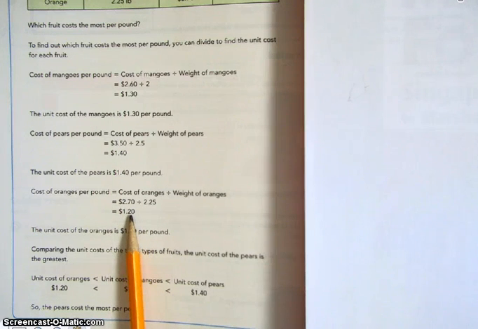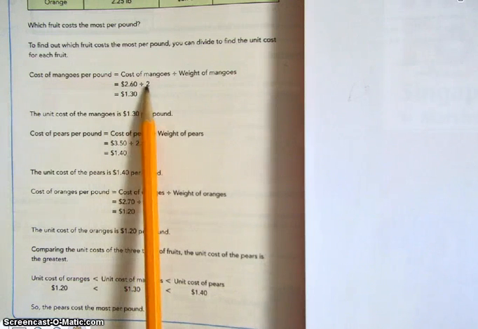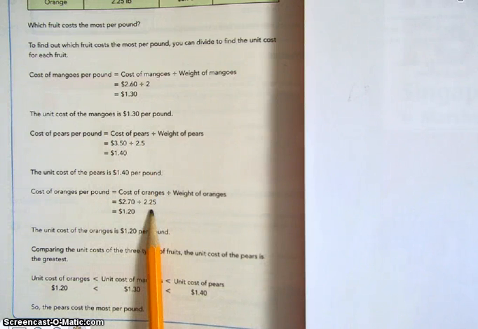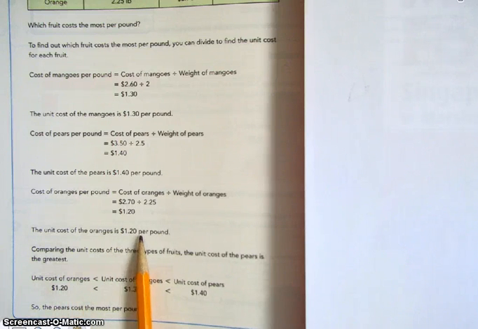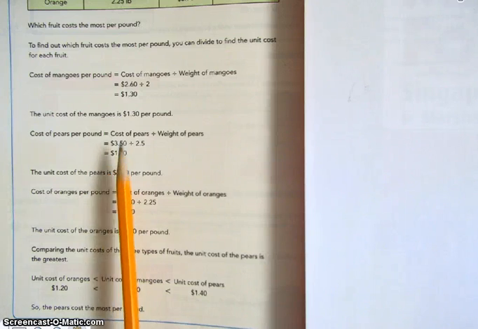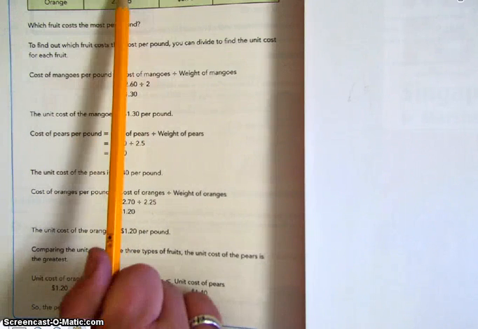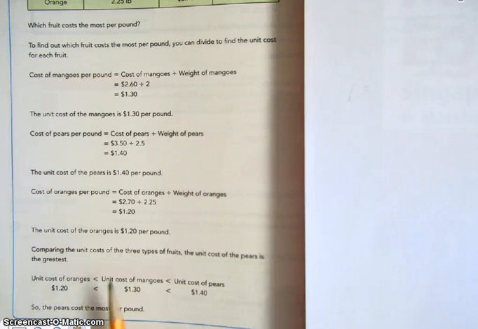If you can see the pattern here, every single one we're taking the cost and dividing it by the amount in each one of these, and it gives us the cost for 1 pound instead of 2 or 2.5 or 2.25 pounds.